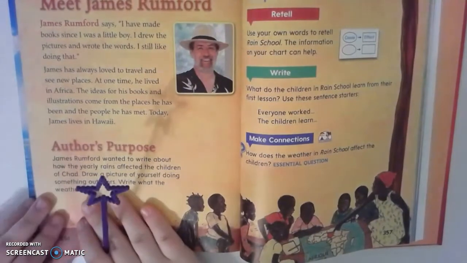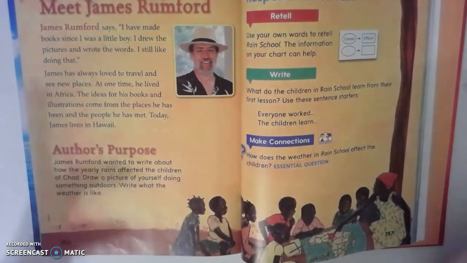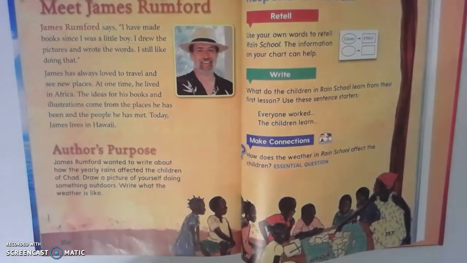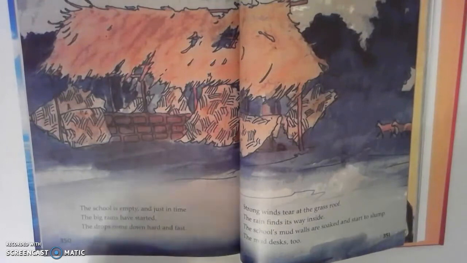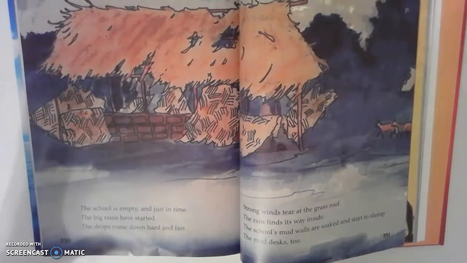The end. Okay, so that story really helped us learn about how other students go to school. You know, not everyone gets to go to school like we do, where we just show up and our school is there and we get to start learning immediately. But some people actually have to work a lot harder to get their school and to be able to learn.